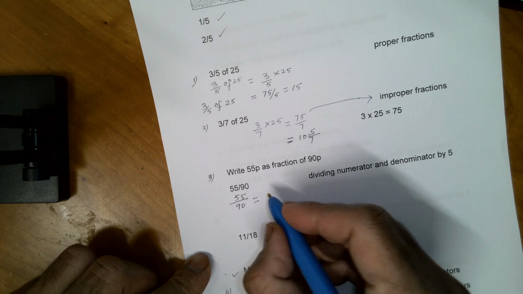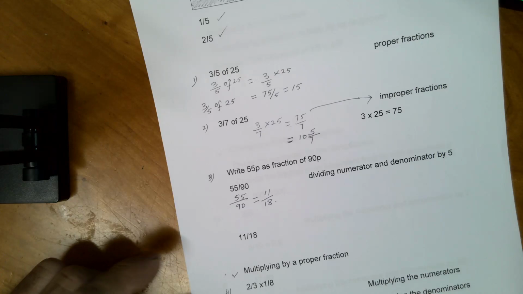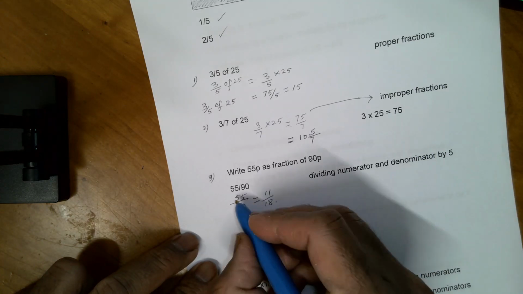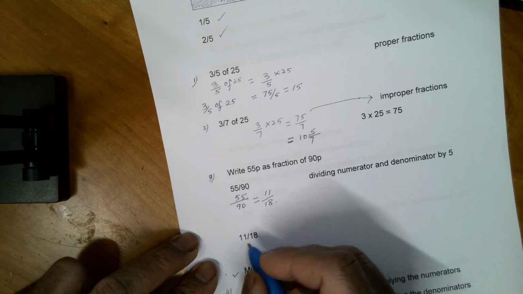And that will give us 11 by 18. So just divide that and that will give us this answer.